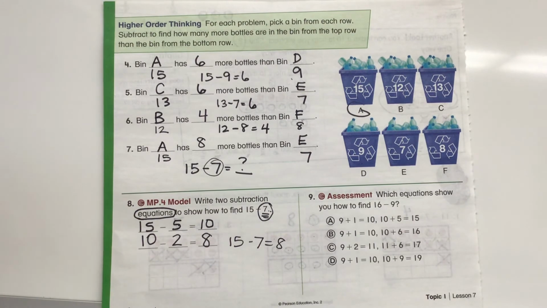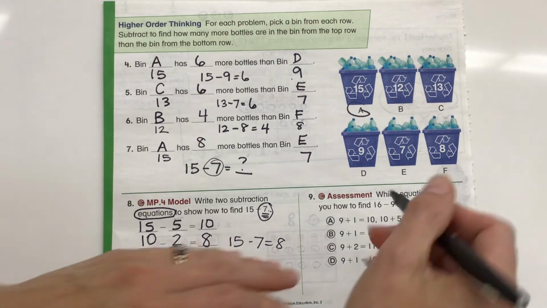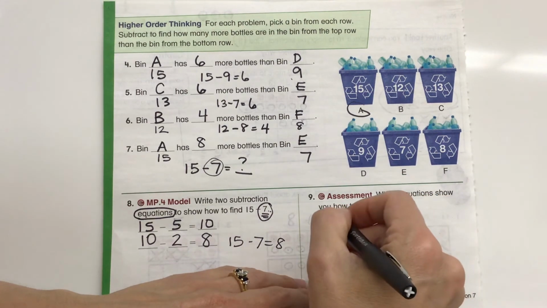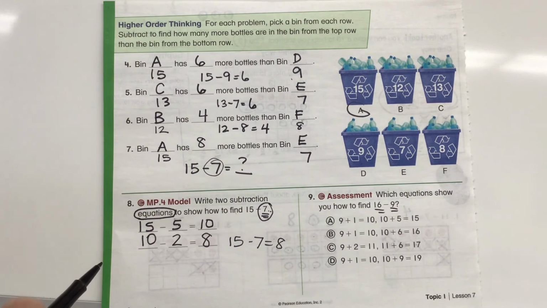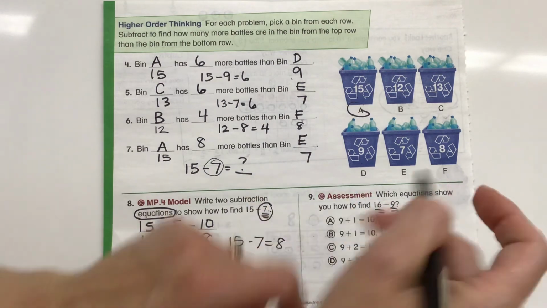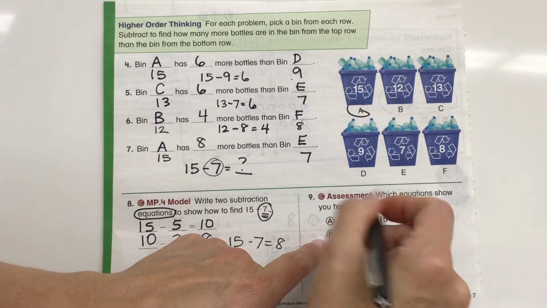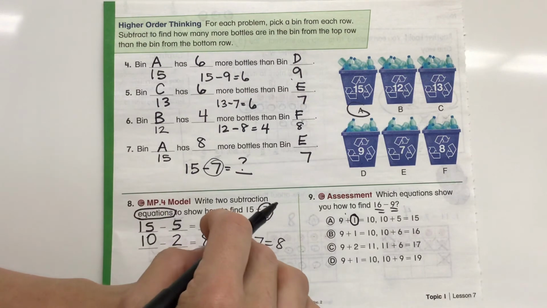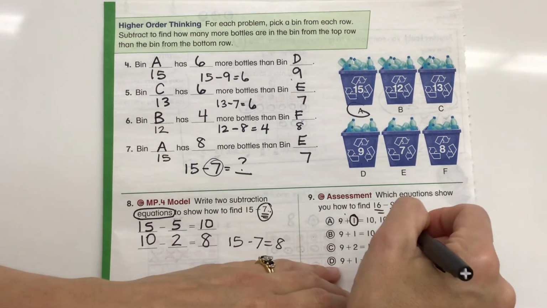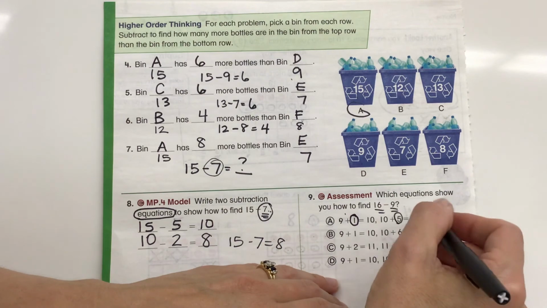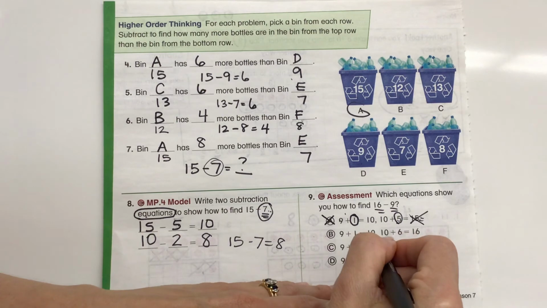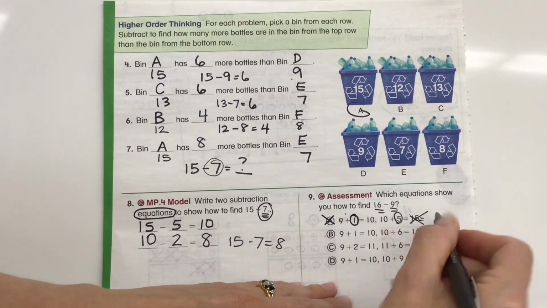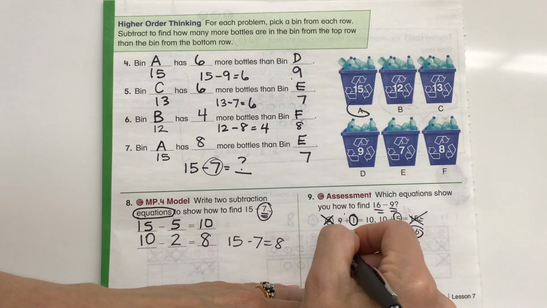All right, let's look at this last assessment. Okay? Which equations show you how to find 16 minus 9? And again, it shows us really how to find it doing groups of 10. Okay? So let's take a look at this. 9 plus 1 equals 10, right? And 10 plus 5 equals 15. Well, we're trying to get to 16, so we know that's not going to work. Okay? 9 plus 1 equals 10. Yep. And then 10 plus 6 equals 16. Yep, this one gets us to 16, so we know it's B.